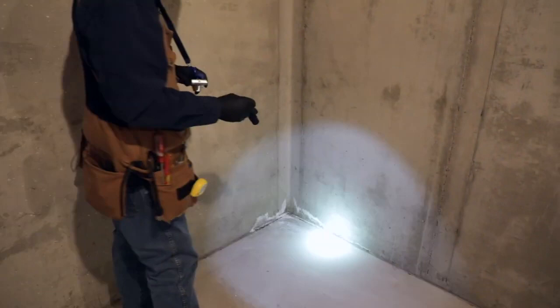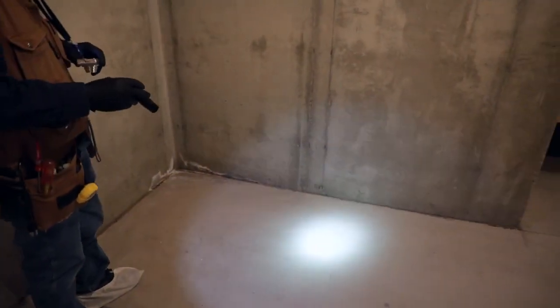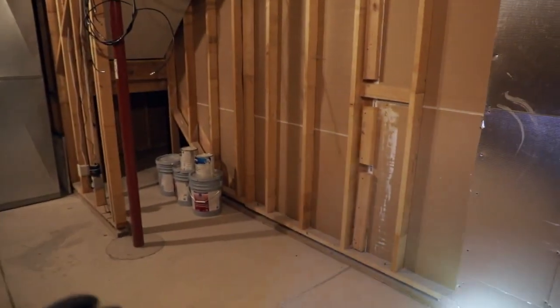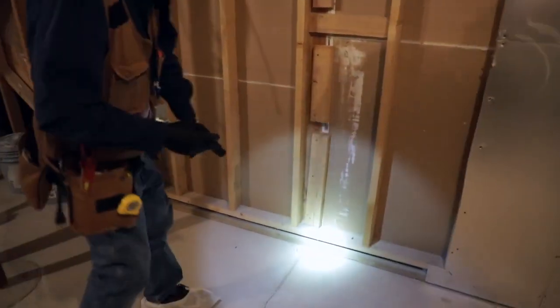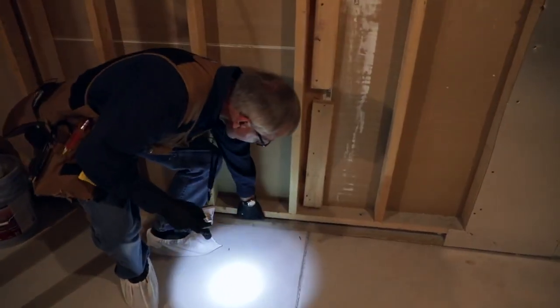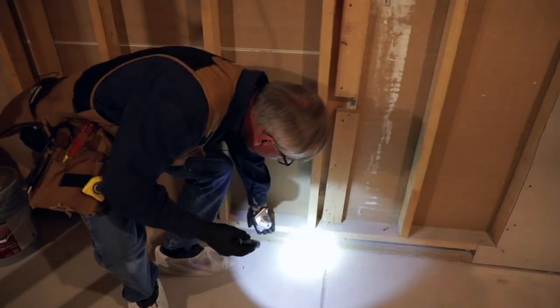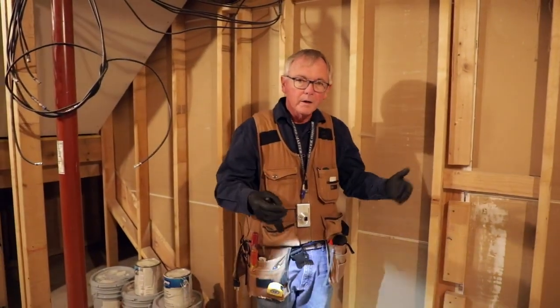The concrete floor here is independent of the structure. We've got some expansion joints cut in here for future movement. And over here on the opposite wall, this is called a floating wall system. It's got this gap at the bottom right here. It's got a base plate and then a plate on the bottom of the top wall. This allows for future movement of the floor.